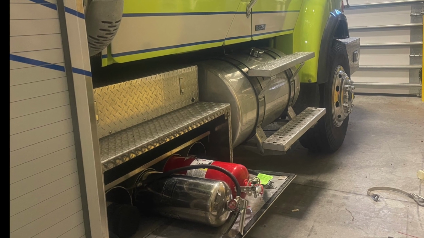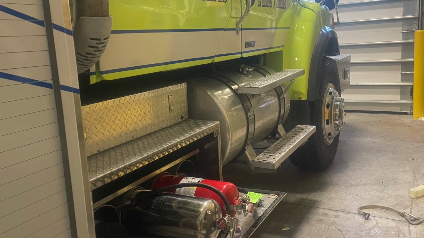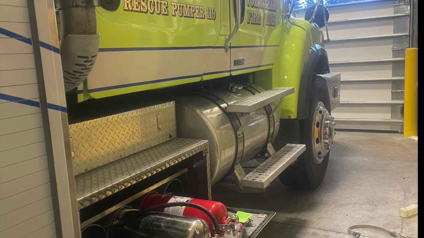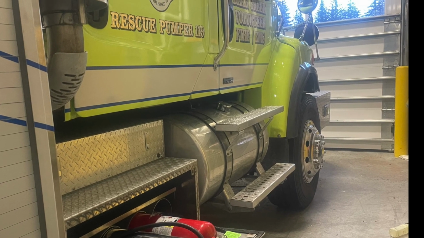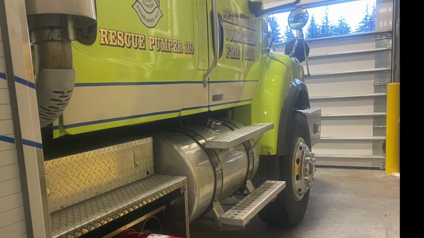Here at Bear Creek, we store our fire extinguishers on the officer side of 118 and 119. They are dry chemical ABC extinguishers and water extinguishers for stopping incipient fires.